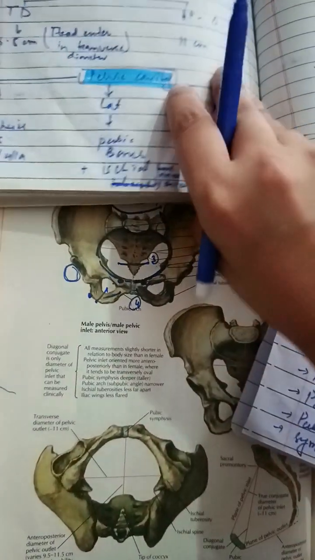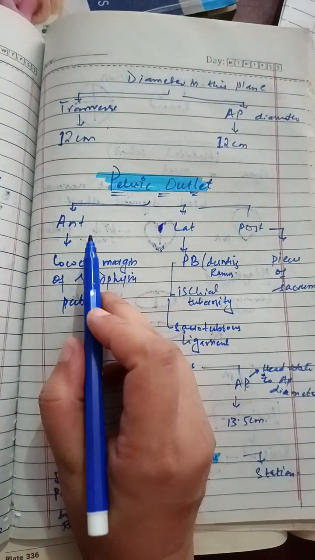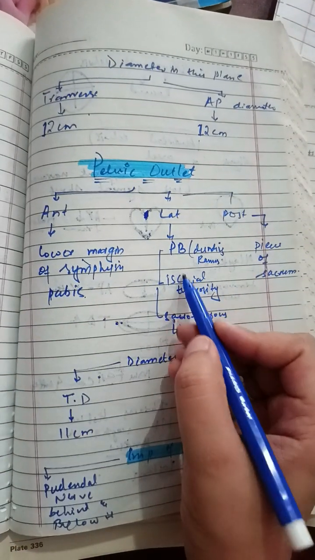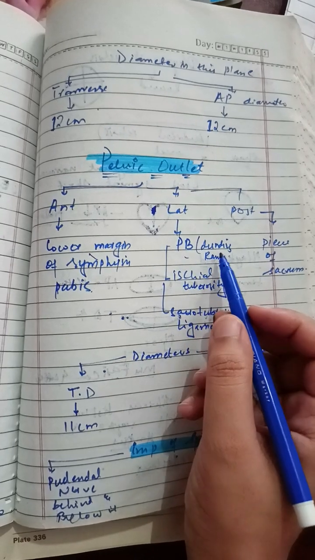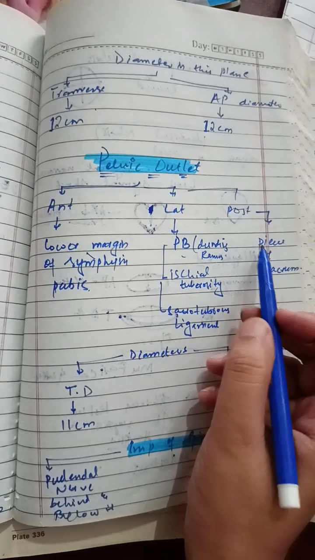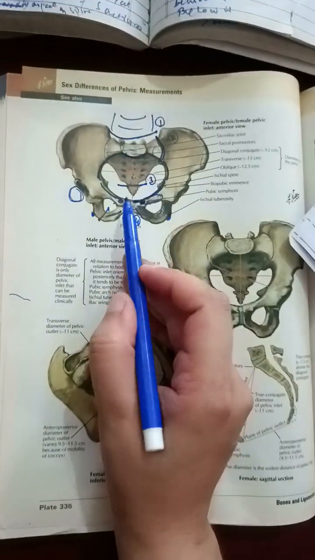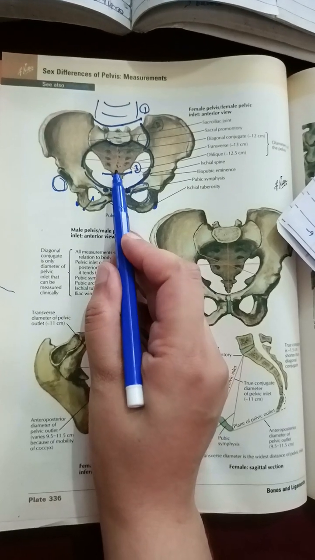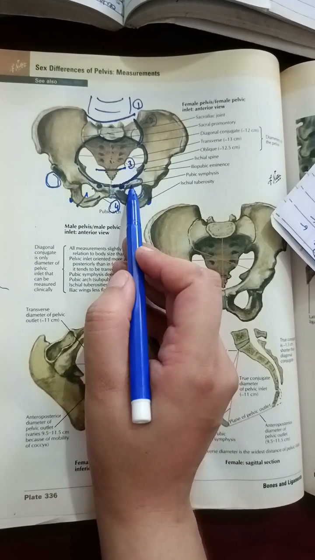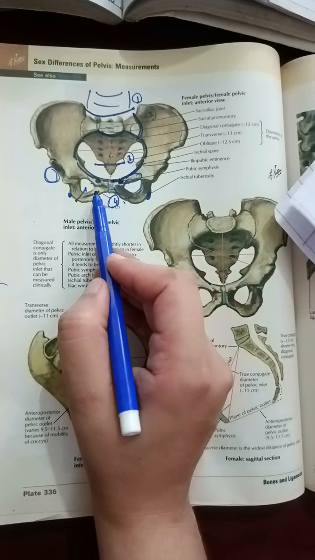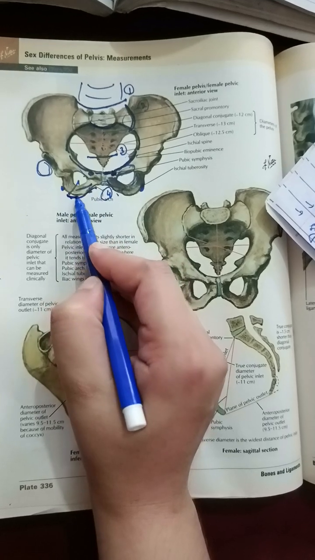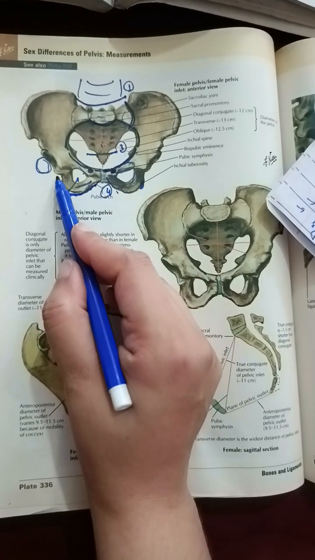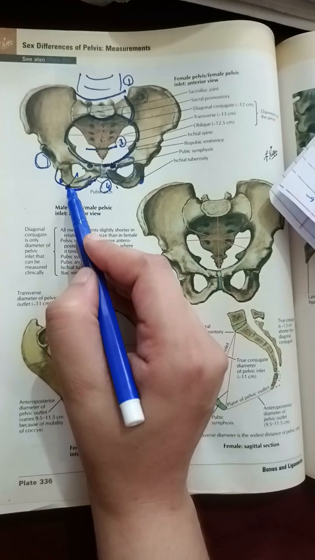Now, the pelvic outlet is lined anteriorly by the lower margin of the symphysis pubis, laterally by the ischial tuberosity and sacrotuberous ligament, and descending ramus of the pubic bone, and posteriorly by the tip of the sacrum, the last vertebra of the sacrum, and the lower margin of the pubic bones. This is the descending ramus of the pubic bone, its lower margin, and this is the ischial tuberosity, its lower margin.